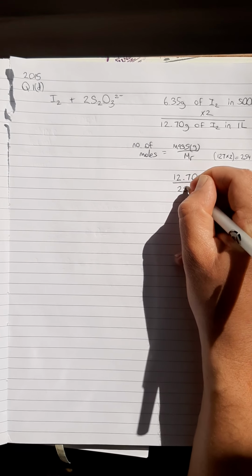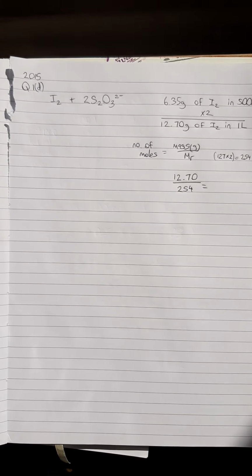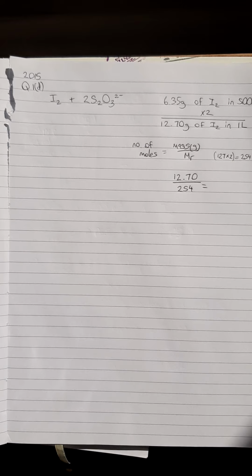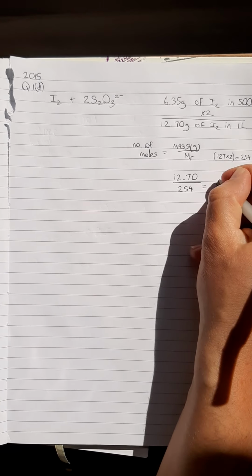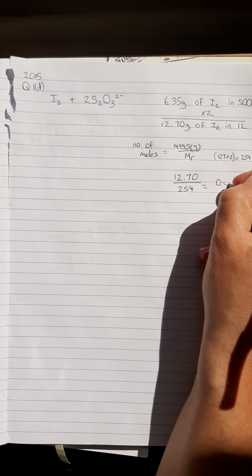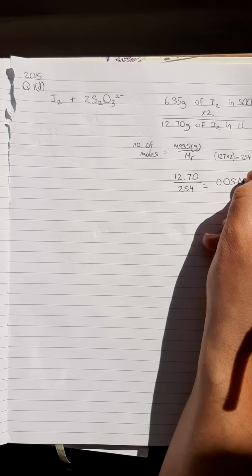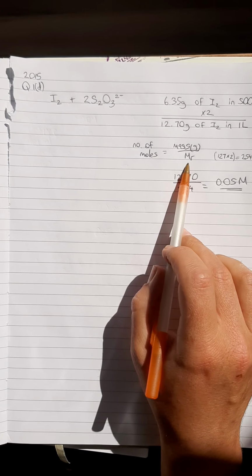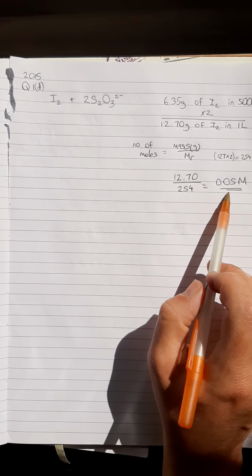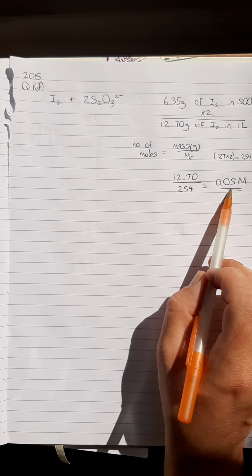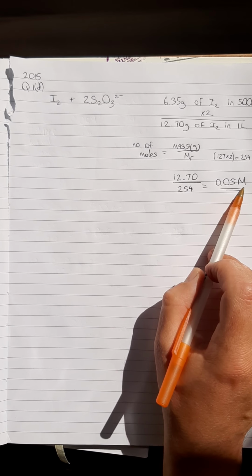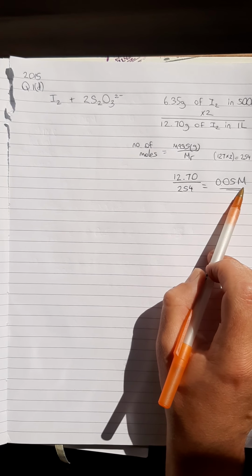So if we put 254 there and work out 12.70 divided by 254, that gives us 0.05 big M. That's moles per liter. We've got it into moles and we've got it into liters. So it's moles per liter. We've got 0.05 big M, which is moles per liter, molarity, sometimes written as mol/L.